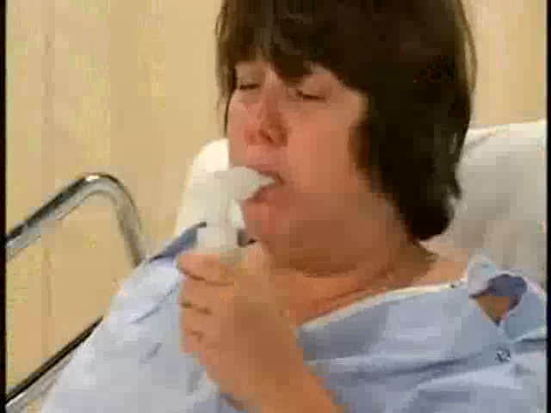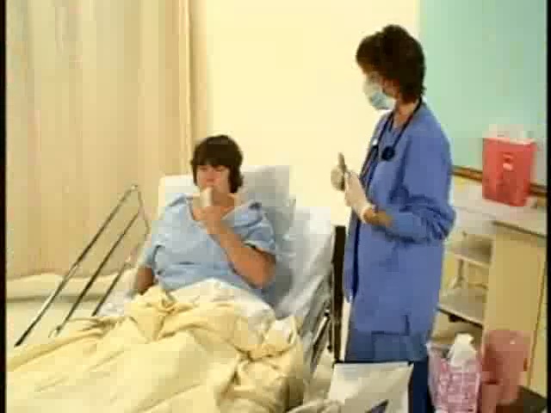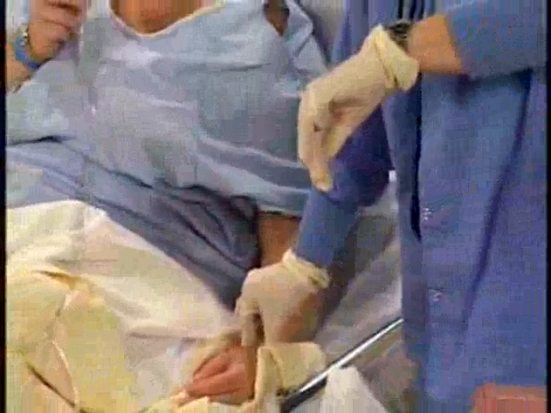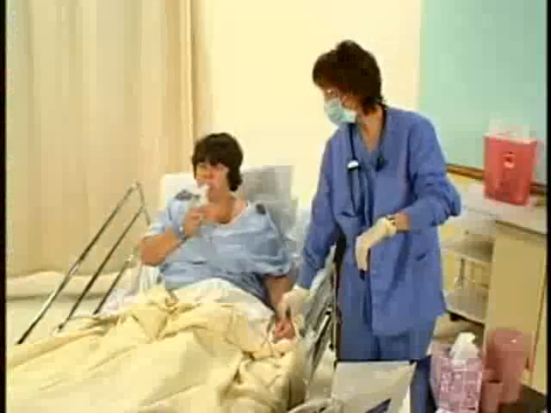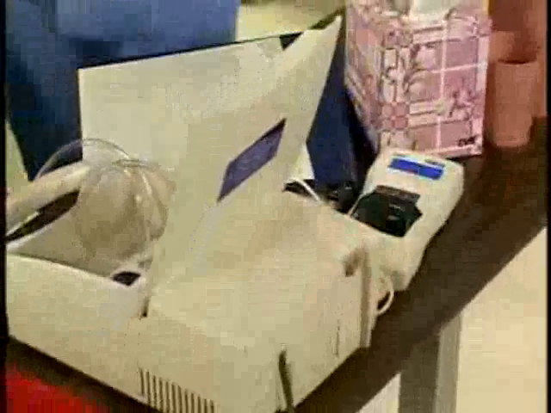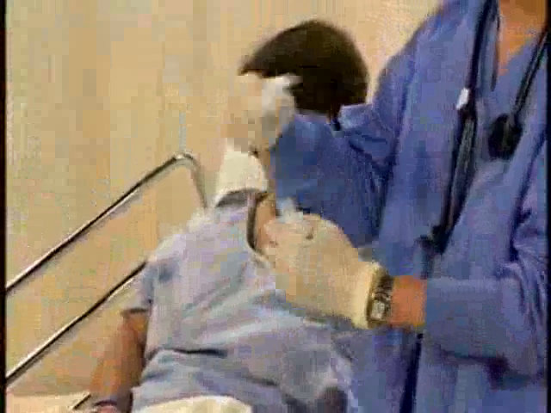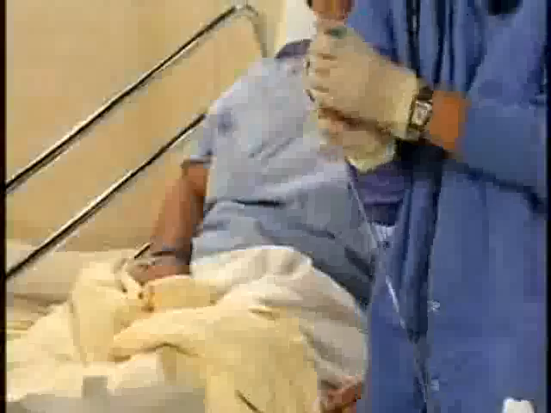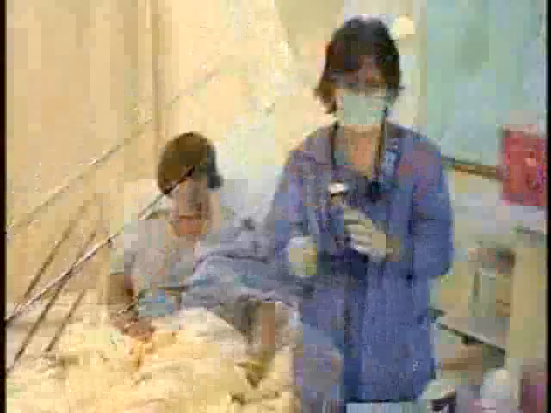Remain with the client long enough to observe the proper inhalation-exhalation technique. Also, observe the client for any side effects or distress while the medication is being administered. When the nebulizer cup is empty, turn off the compressor or wall air to stop the aerosolization. Detach the tubing from the compressor and the nebulizer cup to prepare all the components for cleaning or disposal.